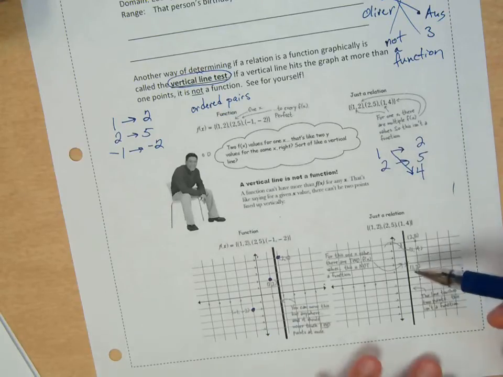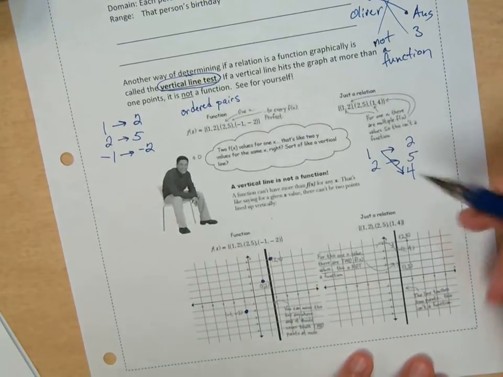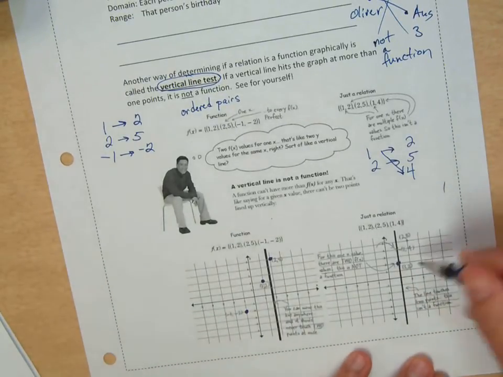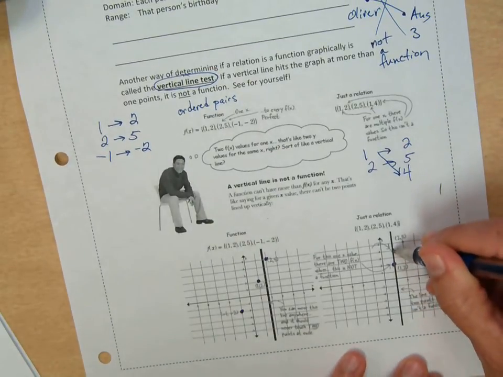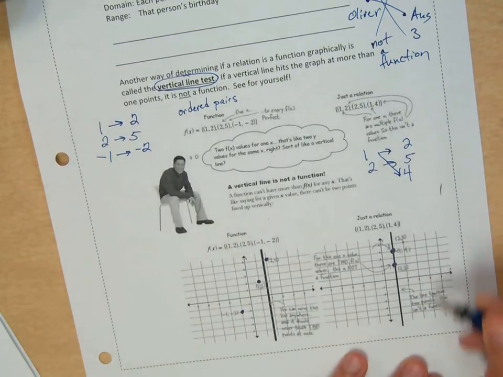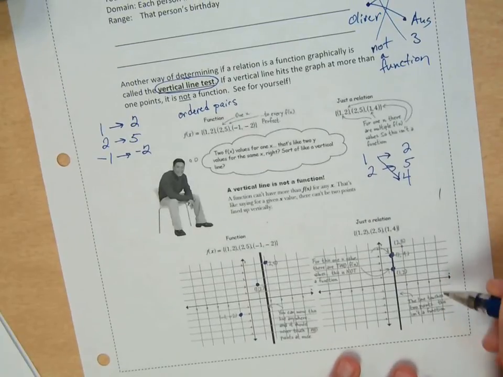So you always know if you put something in, you're going to get one answer out, not two different ones. And you can see that it doesn't pass the vertical line test, because if you plot the point 1, 2, you get there. And if you plot the point 1, 4, you get that point. And see how a vertical line hits both places at the same time, and therefore it's not a function.